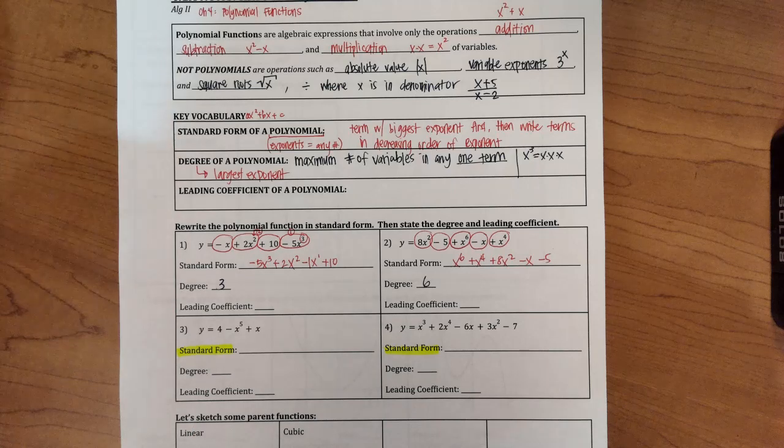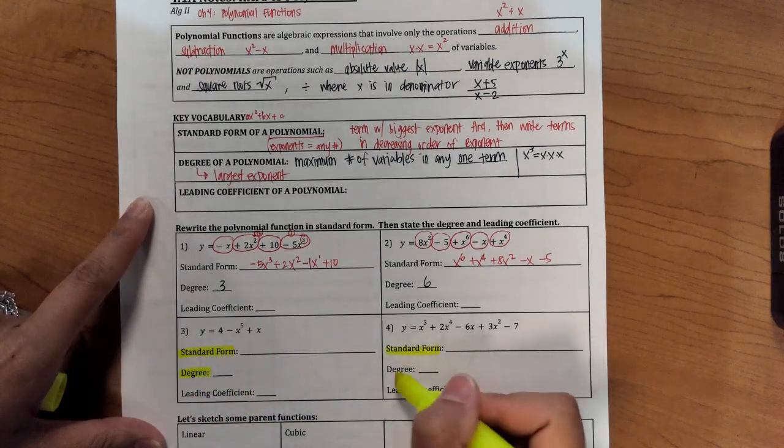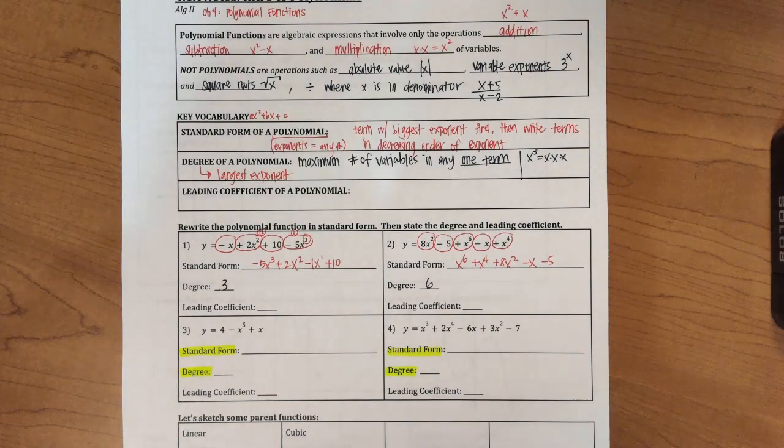Take a moment, fill in the degree. After you have standard form, the degree should be really easy to spot. Notice I didn't say the first exponent because it's not always the first exponent. It's the largest exponent. Okay.